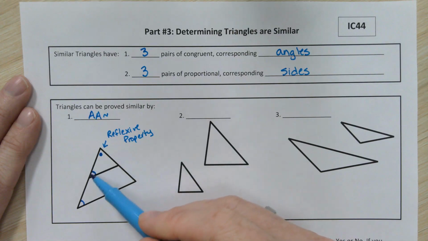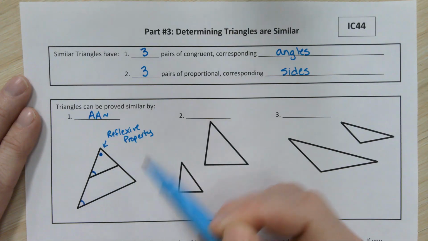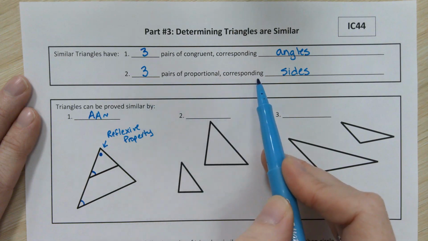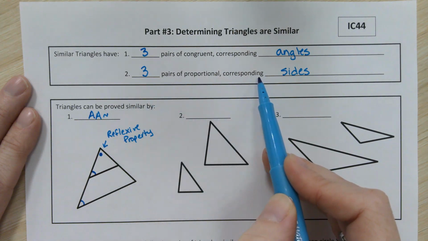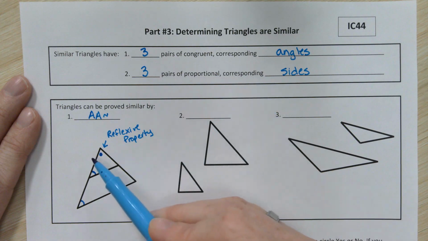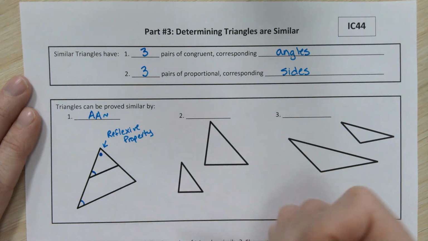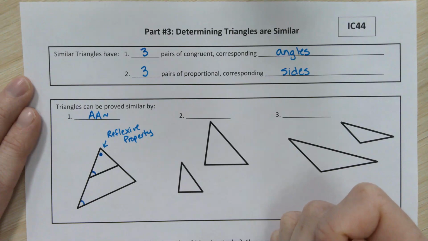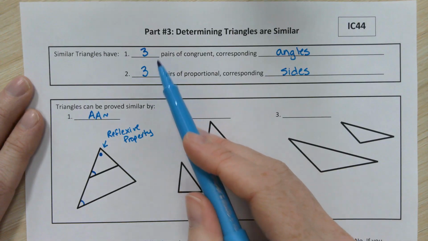Okay? If those angles that correspond are congruent, it basically forces the sides to be proportional. So we don't need information about the sides. We can trust that because those angles are congruent to the angles in the other shape, the proportional sides will occur.